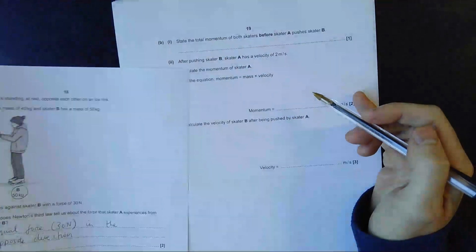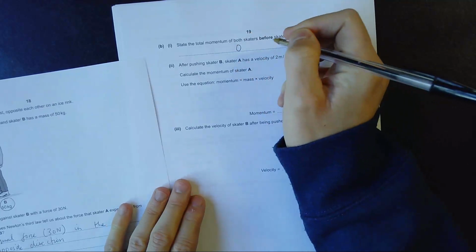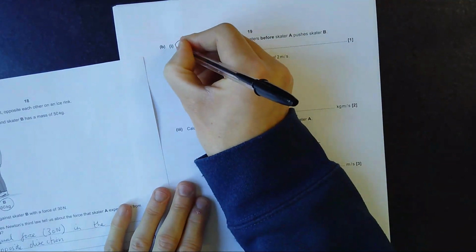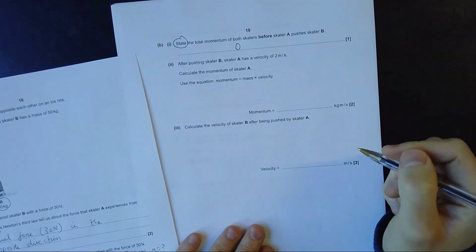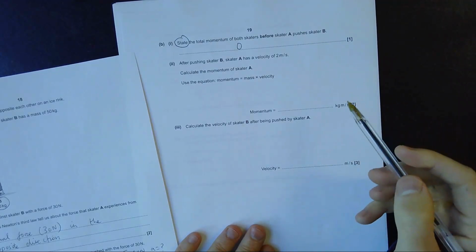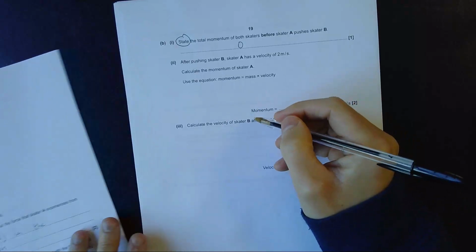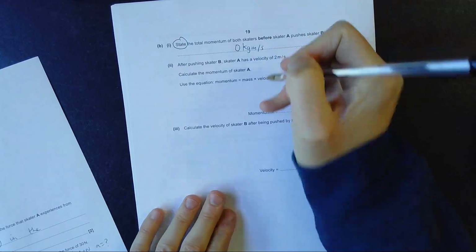So their total momentum is zero. And there's a bit of a clue here. When you get one of these state questions, that normally means that you don't actually need to do a calculation. And then I should probably put the unit on the end of that, kilogram meters per second.